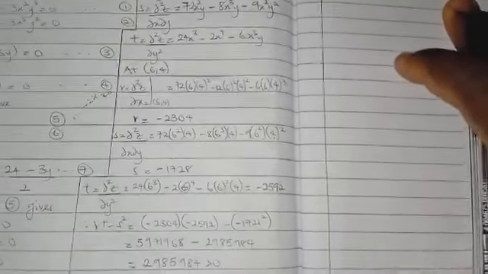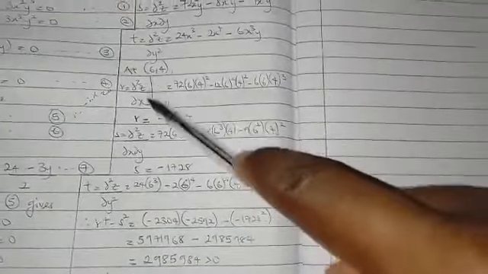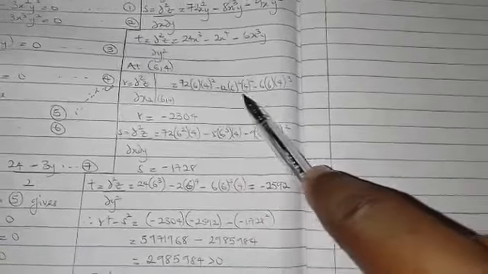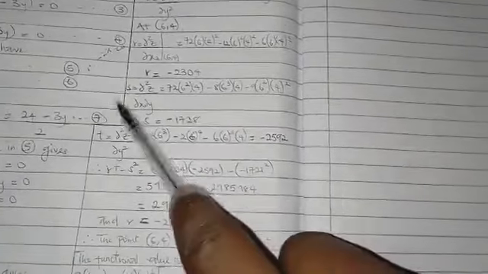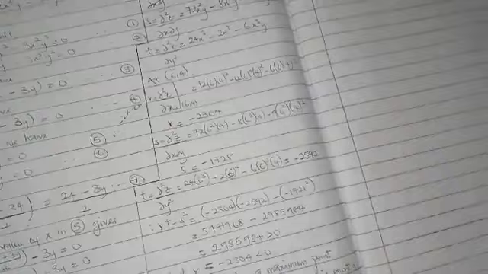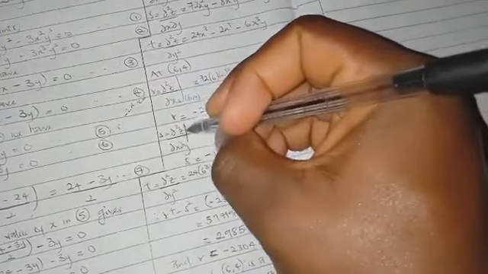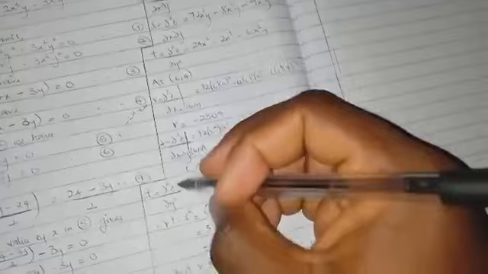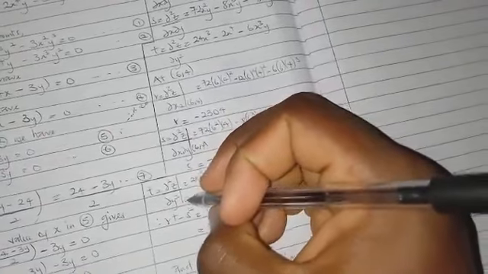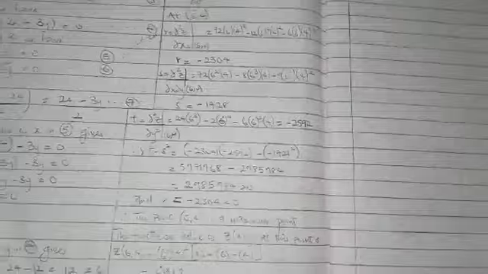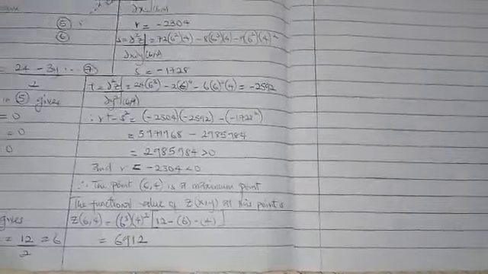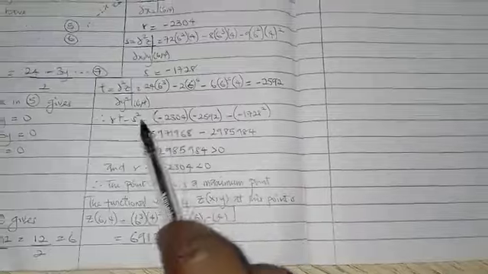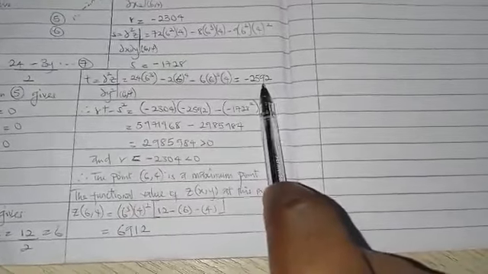At 6,4, we do our r at 6,4. r at 6,4 will give you minus 2,304. s at 6,4 gives you minus 1728. t at 6,4 will give you minus 2592.